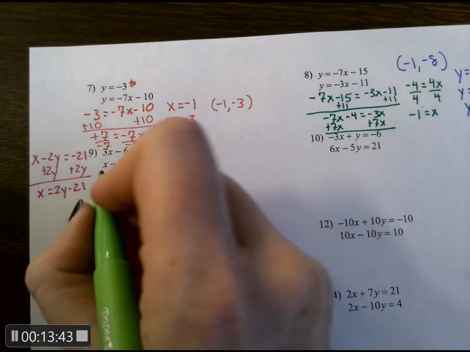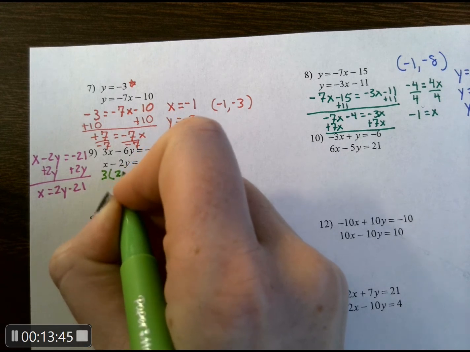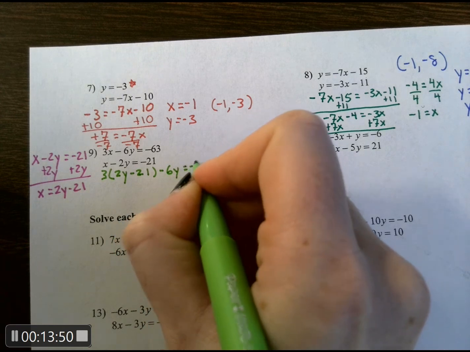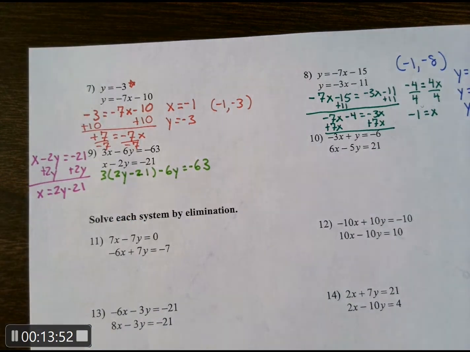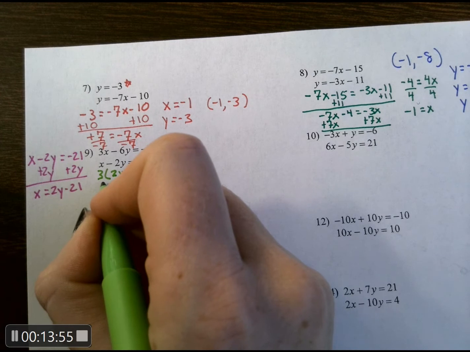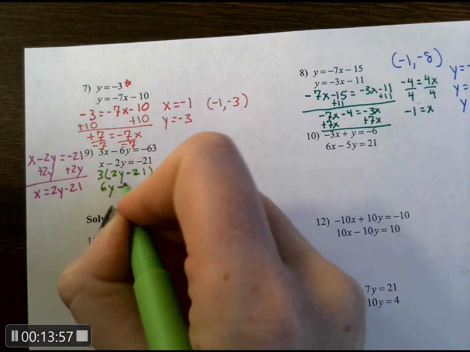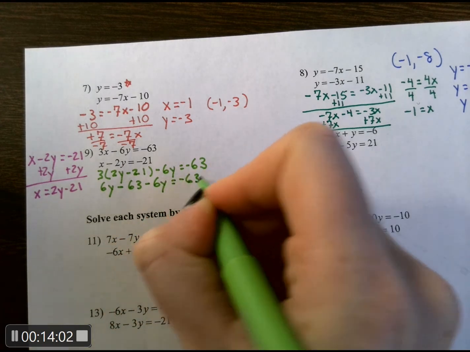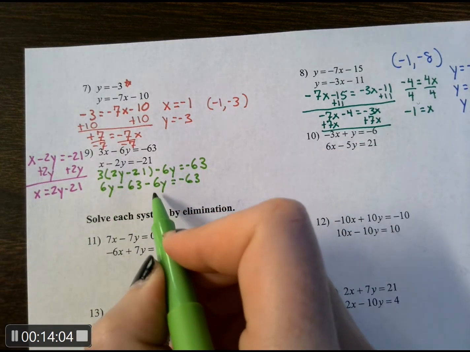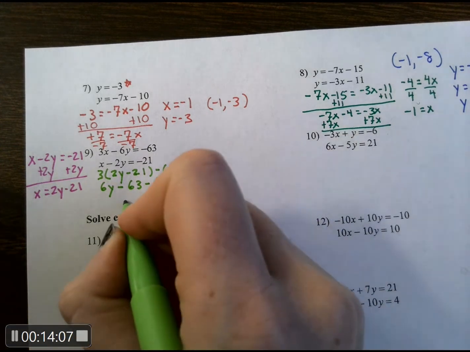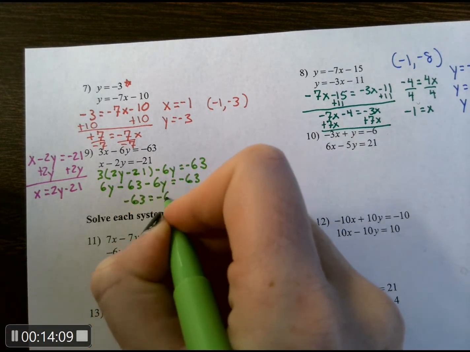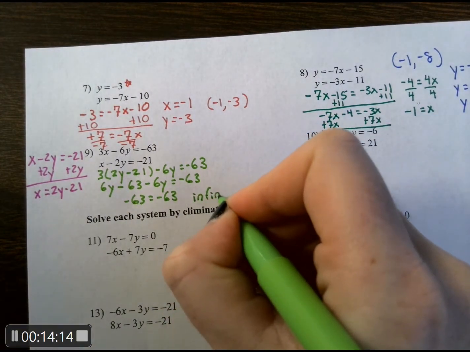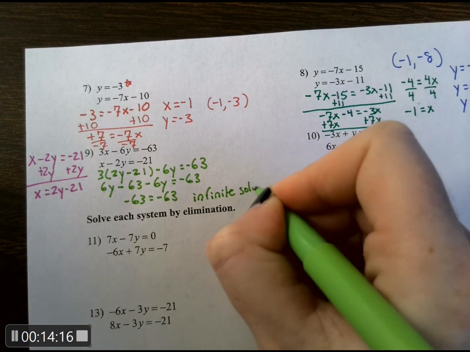So I'm going to have 3 times my x, which is 2y minus 21, minus 6y equals -63. So we're going to get 3 times 2y gives us 6y, minus 63, minus 6y equals -63. 6y minus 6y gives us 0, so -63 equals -63. So we have infinite solutions.